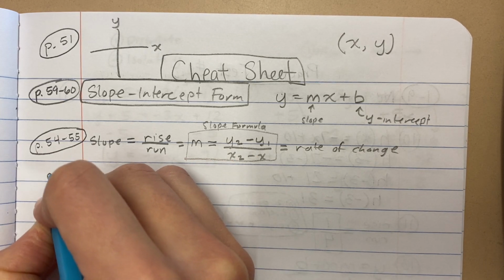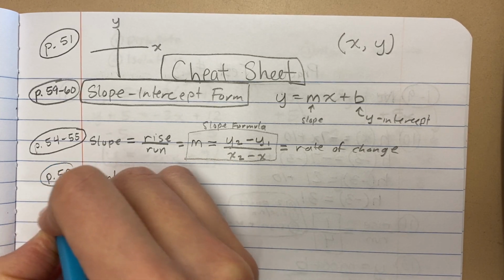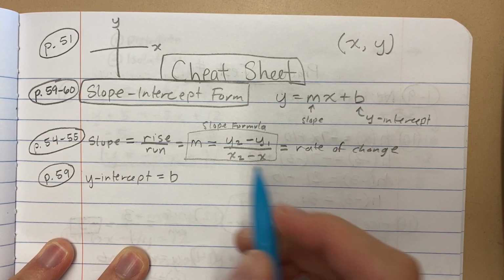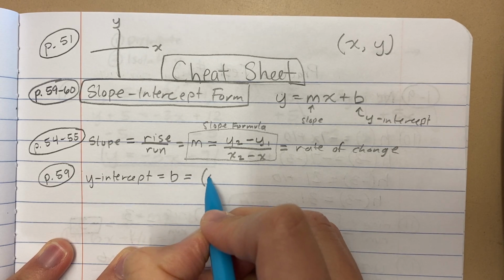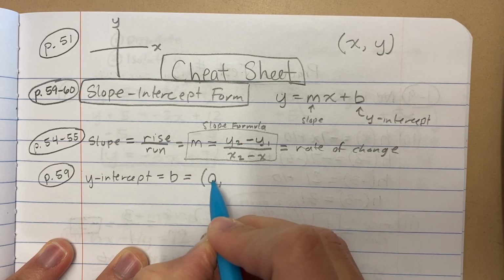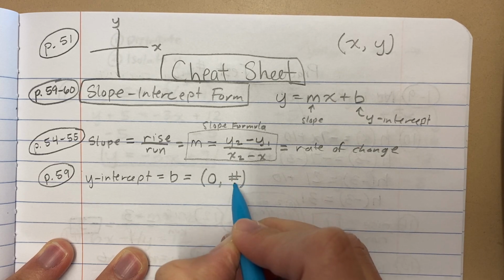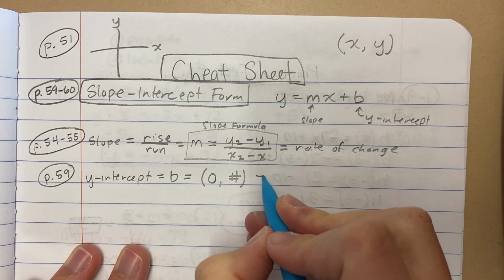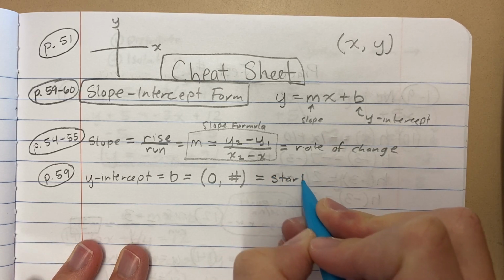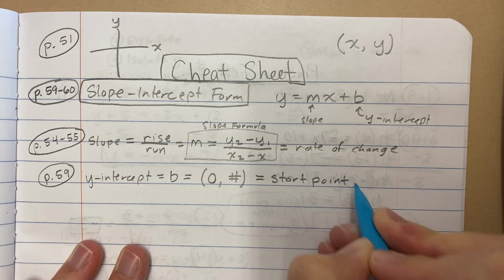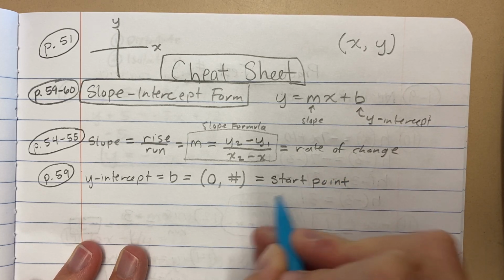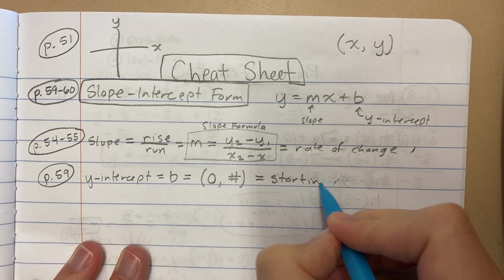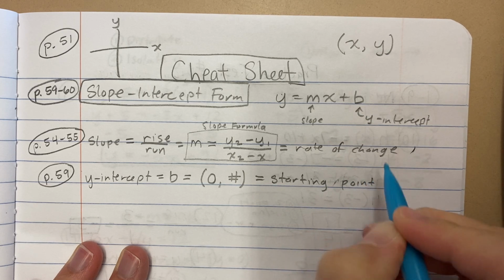We talked about y-intercept on page 59. We said y-intercept is represented by the letter b. On a graph, the y-intercept always has an x coordinate of 0, and then there's always a number here, like (0, 3) or (0, 2), or it could even be (0, 0). In real life situations, the y-intercept is our starting point. If a tree is starting at 3 feet tall and then growing a foot per year, our starting point would be 3. Our y-intercept is our starting point.